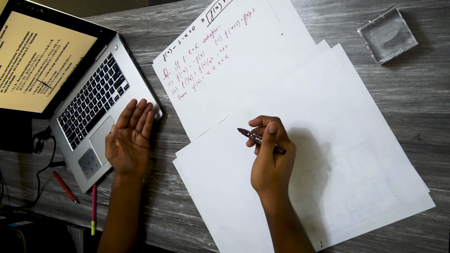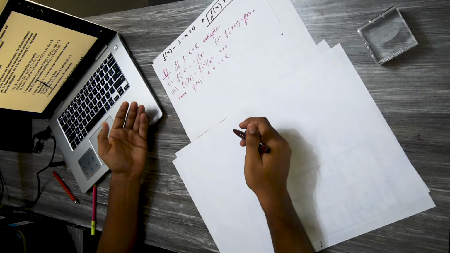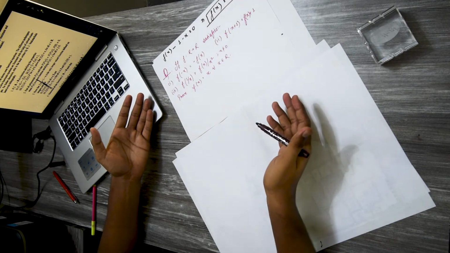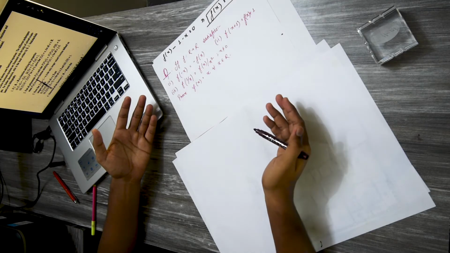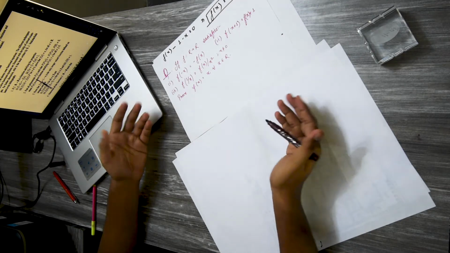And the third condition is f(1/x) is equal to f(x) divided by x squared. Then we have to prove that f(x) is equal to x for all x in the real domain. That seems pretty easy to guess. You know, f(x) = x would be the only function to satisfy, but how are we supposed to ever prove it?